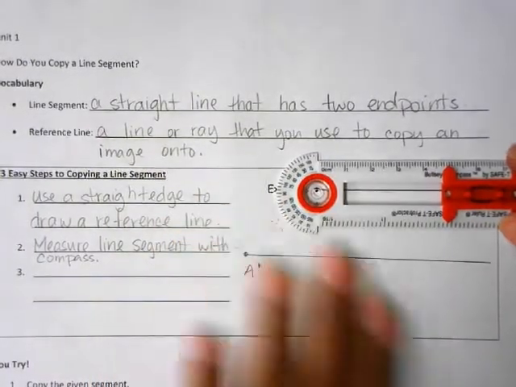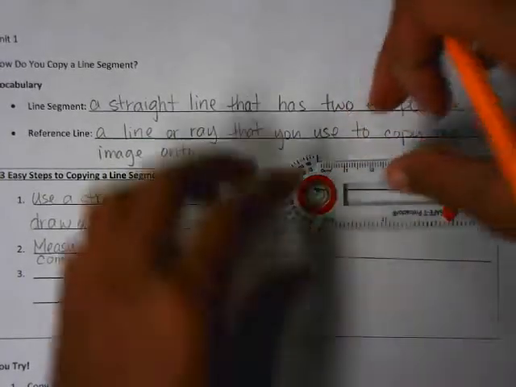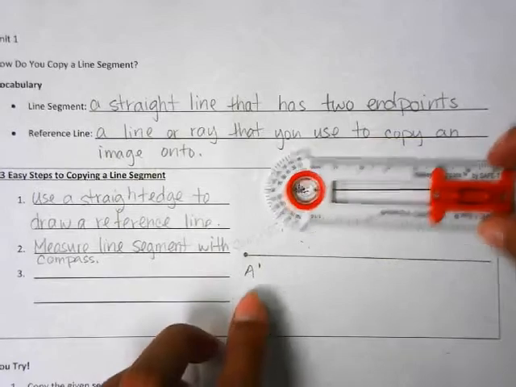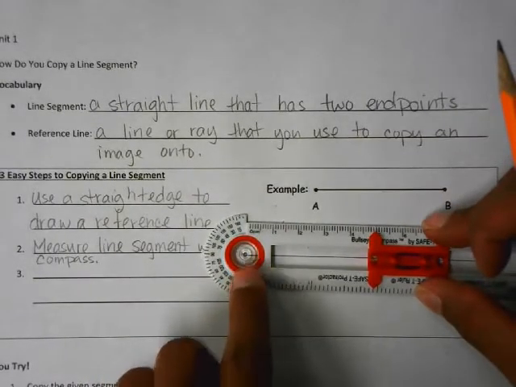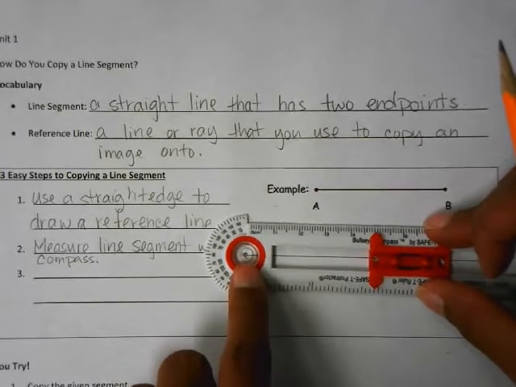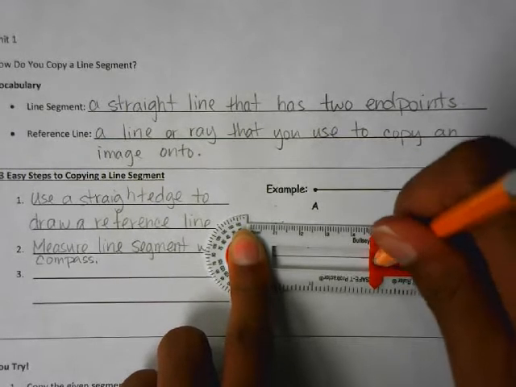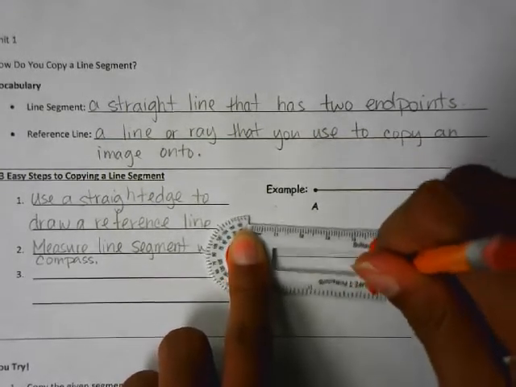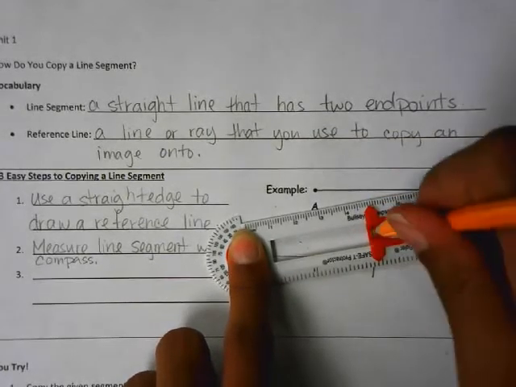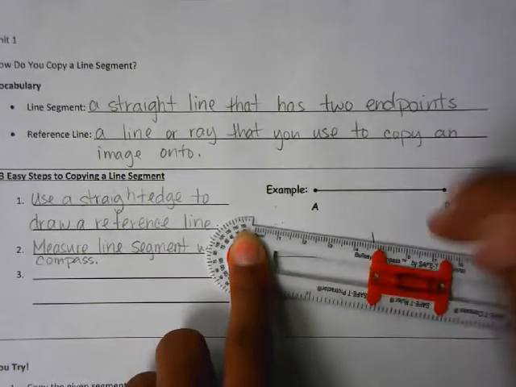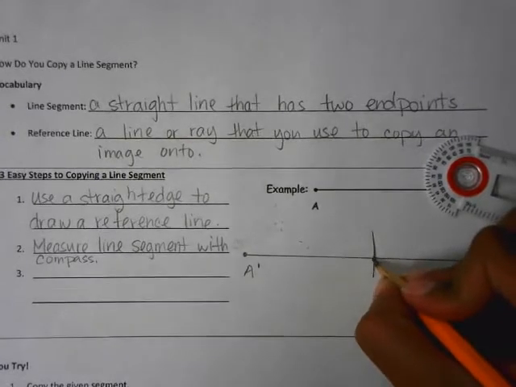Step 3 is to leave it at this length, or this width or this position, and move it down over here. Now, make sure that A prime right there is in the bullseye. And since it's in the bullseye, you're just going to take your pencil and draw a little arc that intersects the reference line. So what I did right now is I took an arc and it intersects the reference line. Now that point of intersection, I'm going to label it B prime.